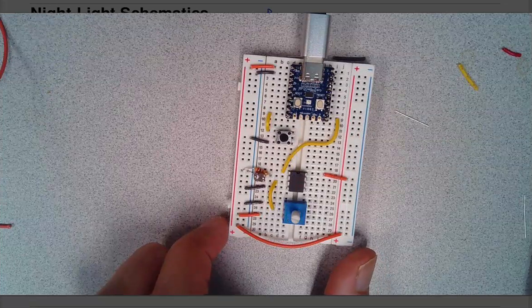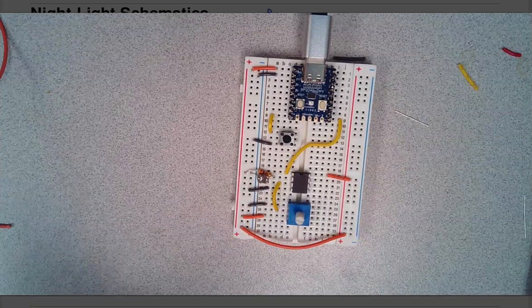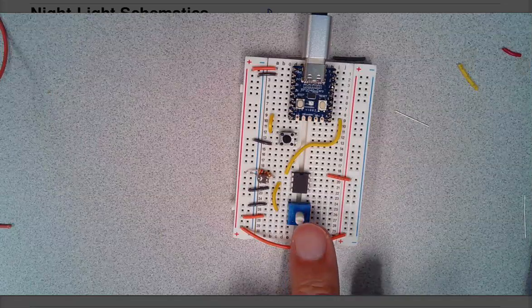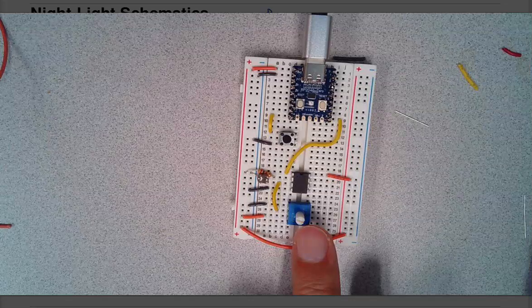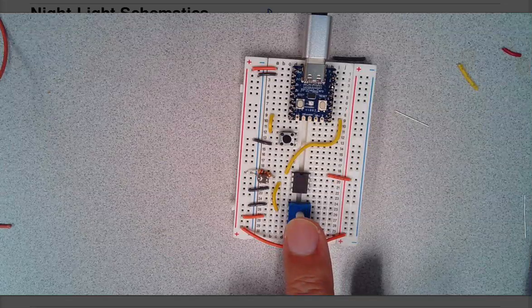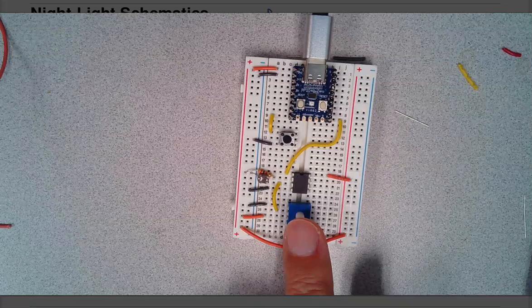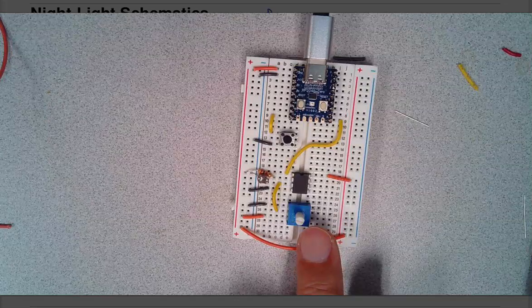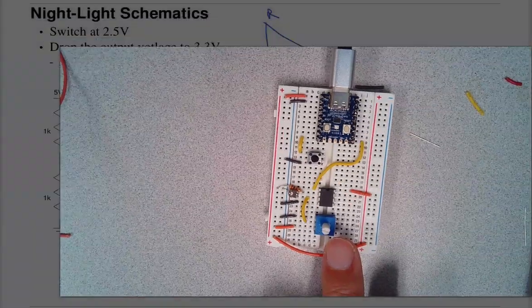Here's my comparator, there's my light sensor, and here's my 2.5 volt source. I'm actually using a potentiometer for that, which lets me adjust the voltage. This is the output voltage. It goes from your op amp to pin 8 on the 2040.